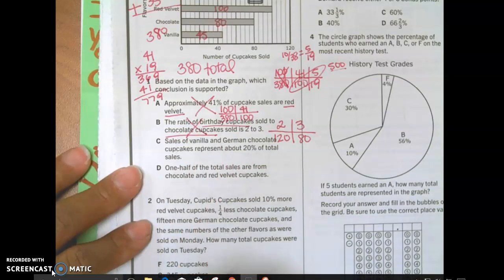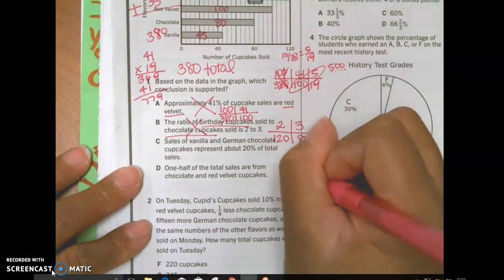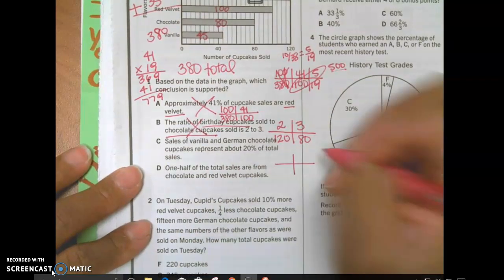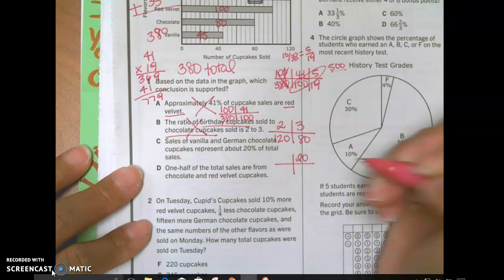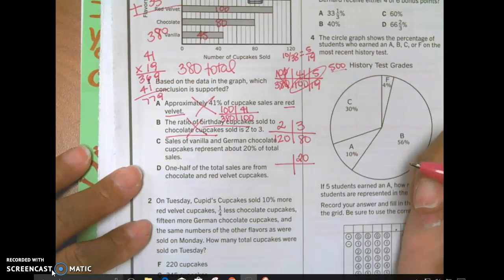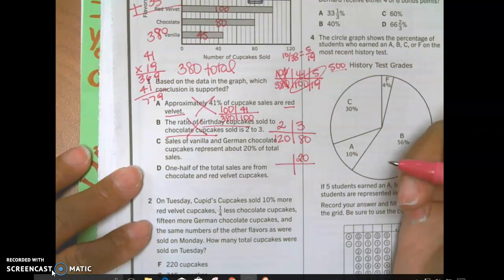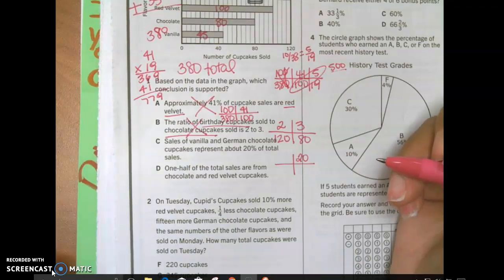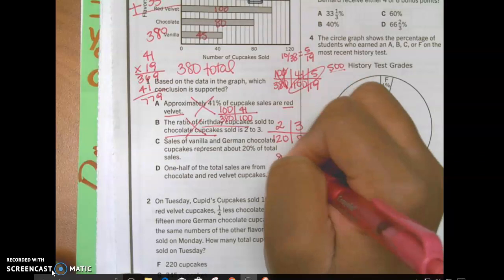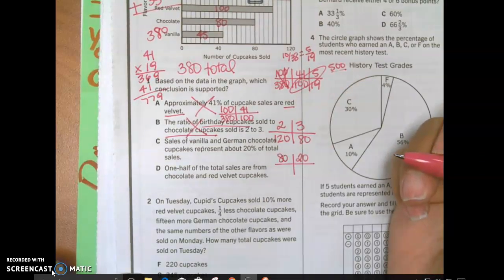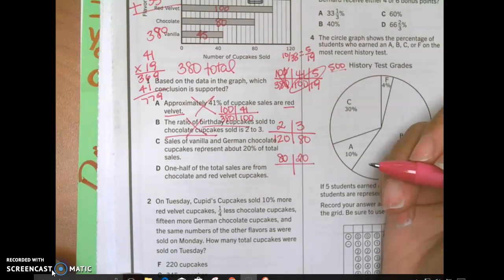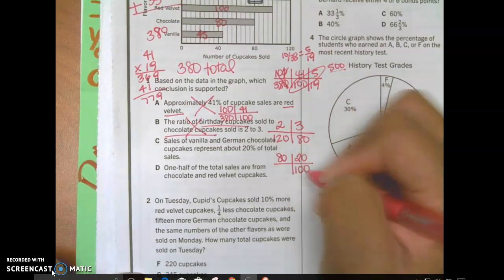Sales of vanilla and German chocolate cupcakes represent about 20% of the total sales. Vanilla and German chocolate. What do I need? A proportion. And who goes in it? It says German chocolate and vanilla, 45. So what do I need? I need to add them. 35 plus 45, 80. Good. And then 100. Where? Under the 20, and then what goes under the 80?